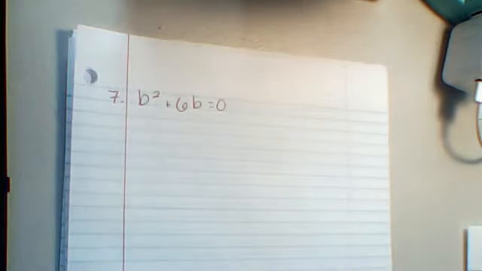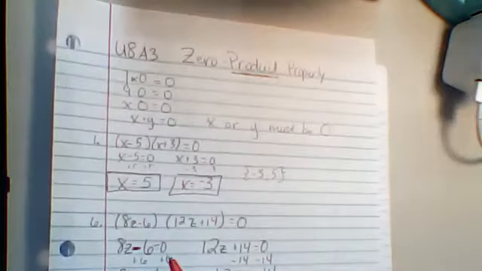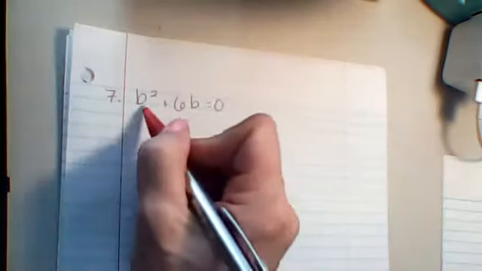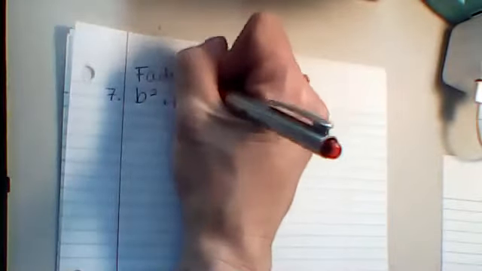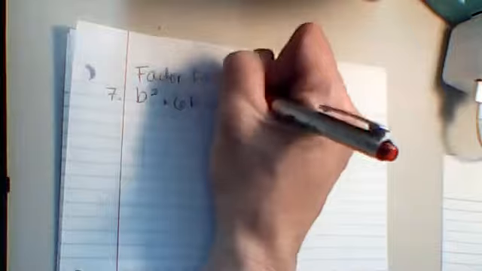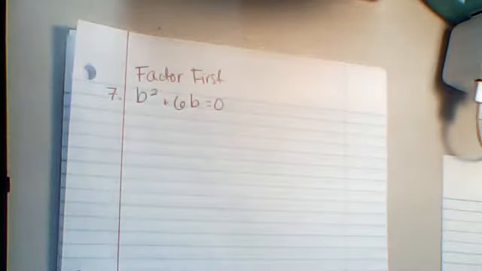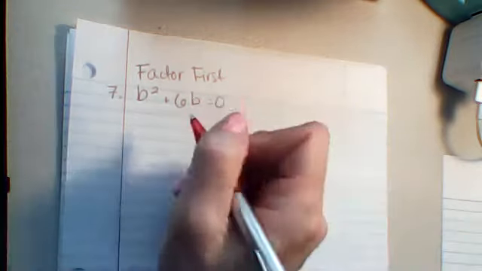Okay, this doesn't look like the other problems that we just did, where we had one term times another term equals 0. So if I look at this, I can tell I need to factor first. Okay, so now we're using some of the things we've been using on the other days. So on 7, 8, and 9, you need to factor first.